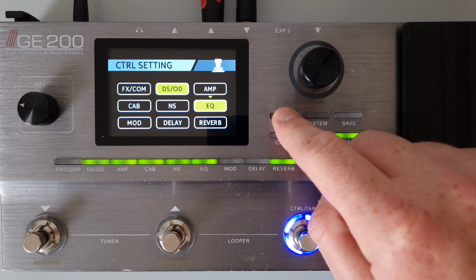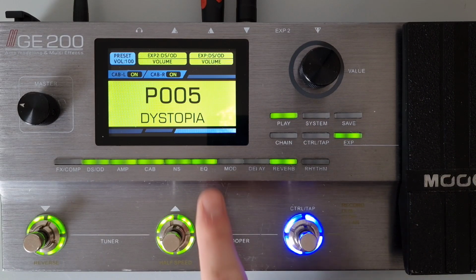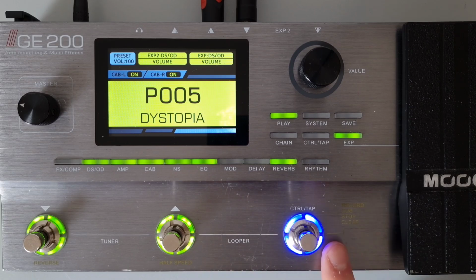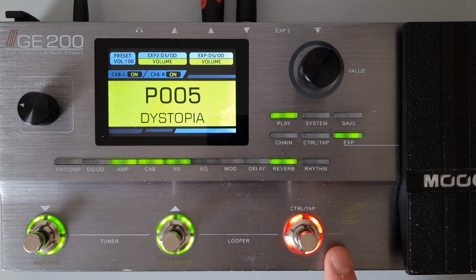So I'll go back to play. Currently the overdrive and EQ effect blocks are live. So if we go to state number 2 by pressing the foot switch, you can see that both of them have now gone off. And then we press it again, both will come back on.